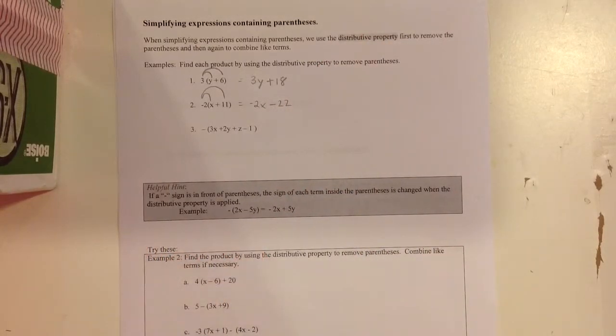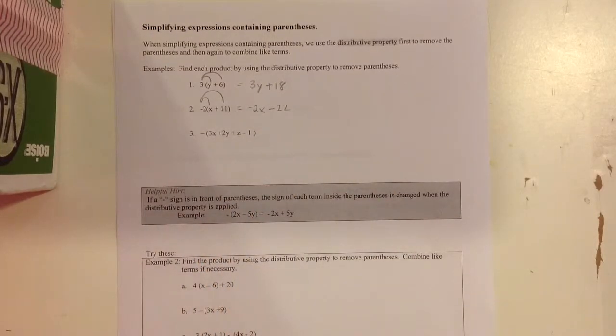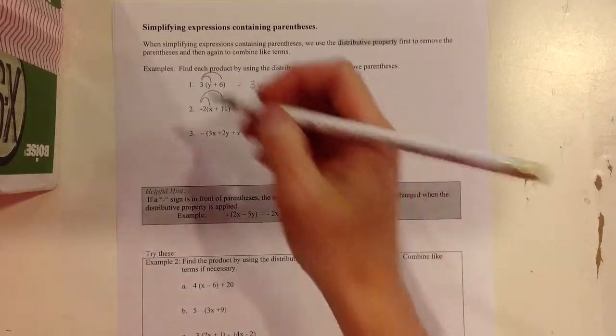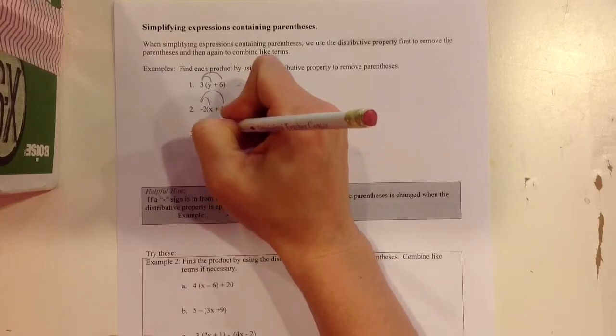Now remember, if you just have a minus out in front, that's like having a negative 1. And I also gave you a hint last time that said if you do have a minus, it changes all the signs behind it to its opposite. So if you want to go ahead and write down those opposite signs, you can. If you want to actually do the math through the problem using that distributive property, you're more than welcome to do that as well. So I have negative 1 times 3x.